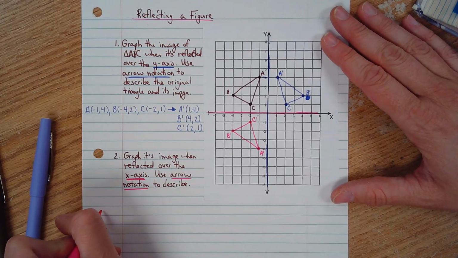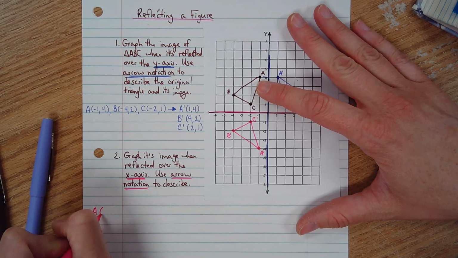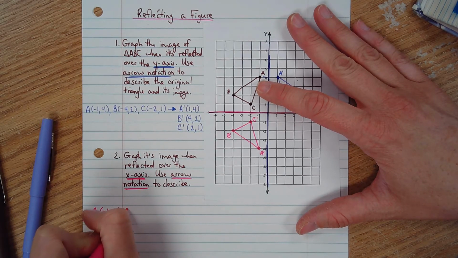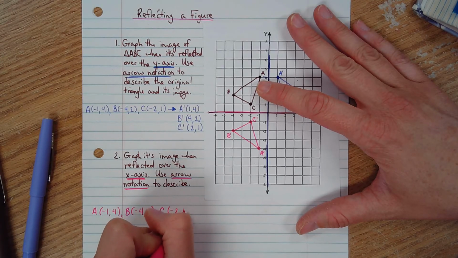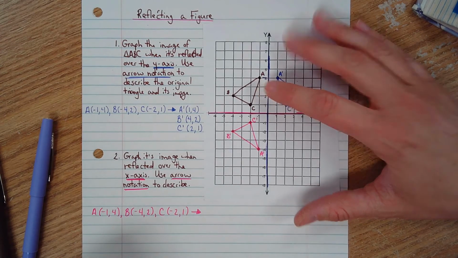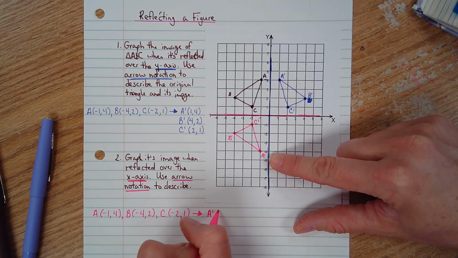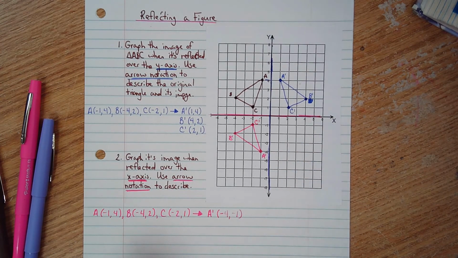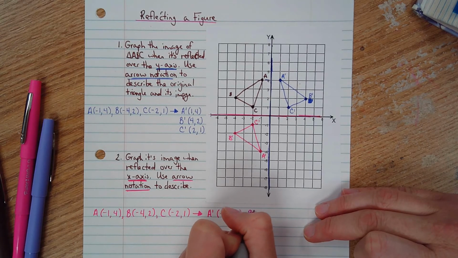And then for my arrow notation, I can copy this first part here because that's the same original triangle. So A is at -1, 4, B is at -4, 2, C is at -2, 1, and it becomes, and now I need to put in my new primes, and I'm going to go in order still of A, B, and C. So A prime is at -4, -1, right on the marker here. B prime is at -4, -2.